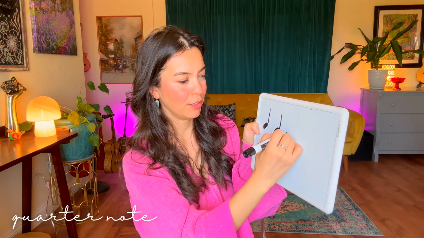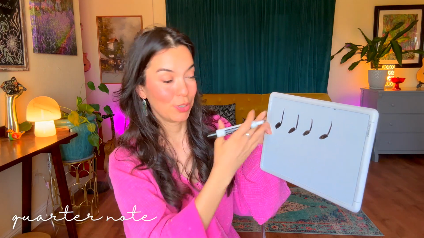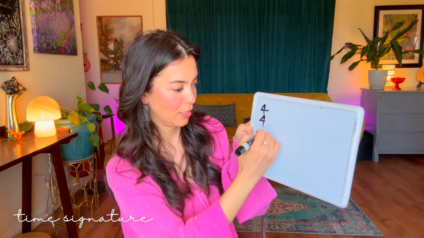And whenever we're filling up 4 beats of these, we're using 4 quarters. So in music notation, to say that we're going to fill up any space with 4 quarters, or 4 full beats, we write a 4 on top of a 4. 4, 4. And that's called our time signature.